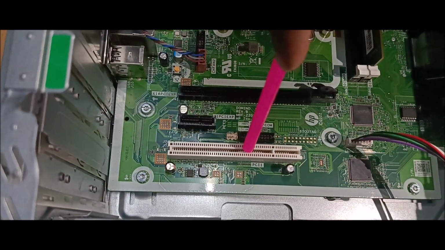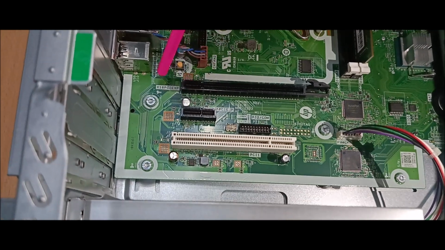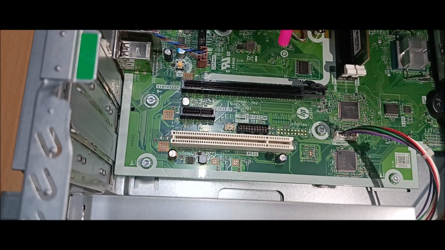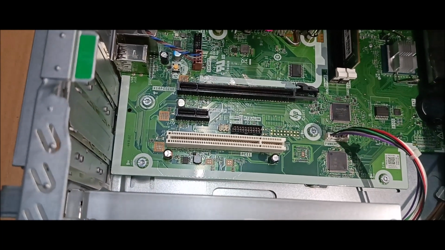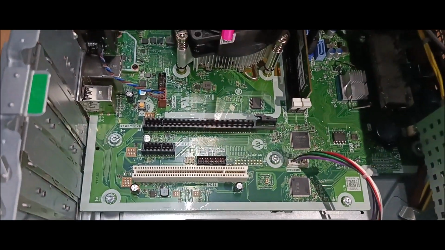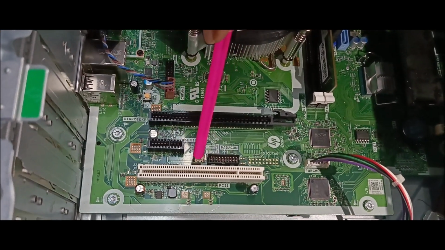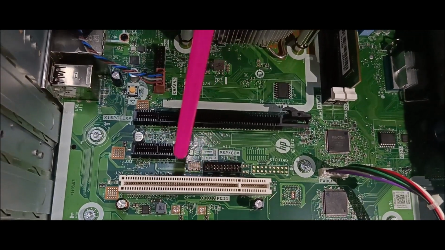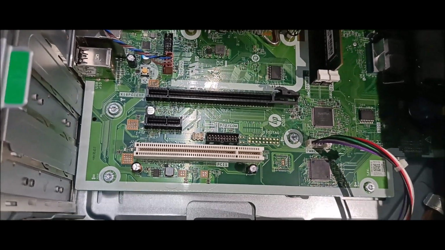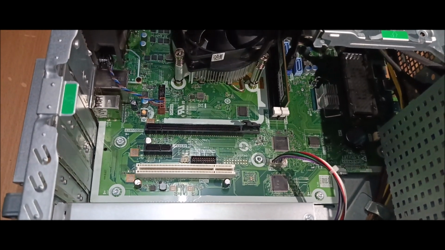It is indicating that this is a PCI expansion slot, and we use PCI Express mainly whenever we want to replace any damaged slot. If we want to replace it, we can use the PCI slot. The PCI slot can be powered up by using this 6-pin connector. And here you can see the Molex connector we give for turning on the fan.